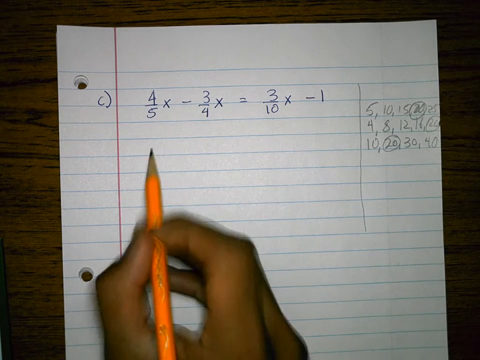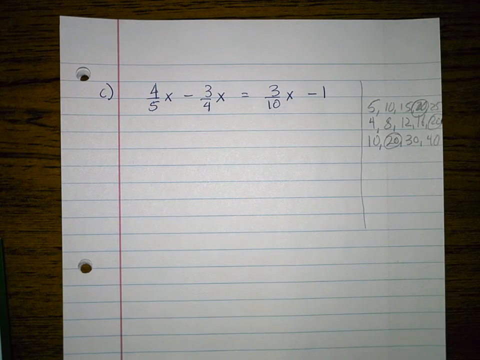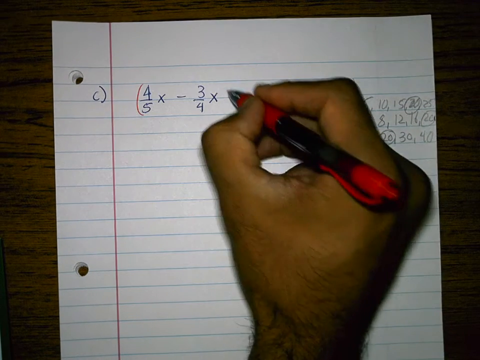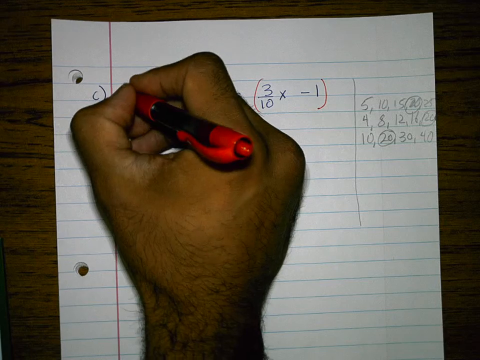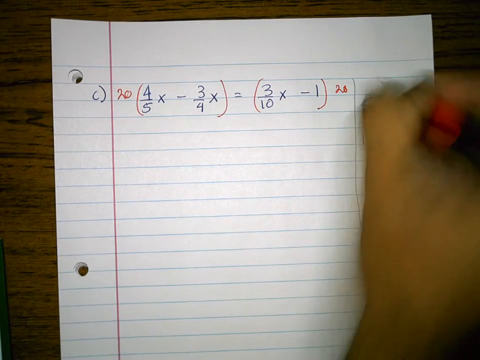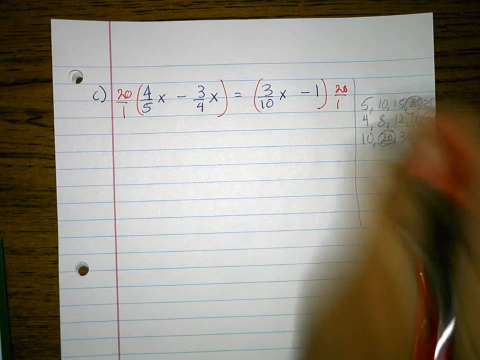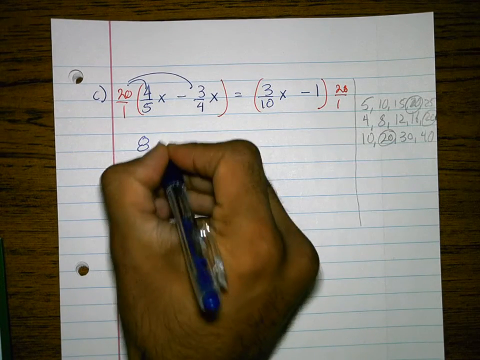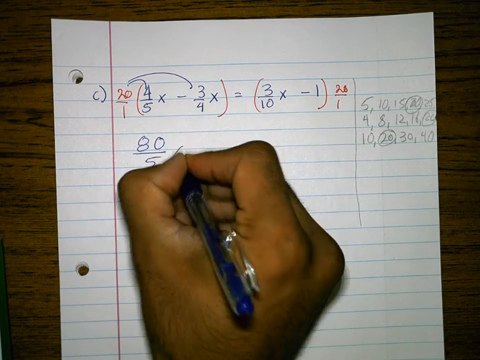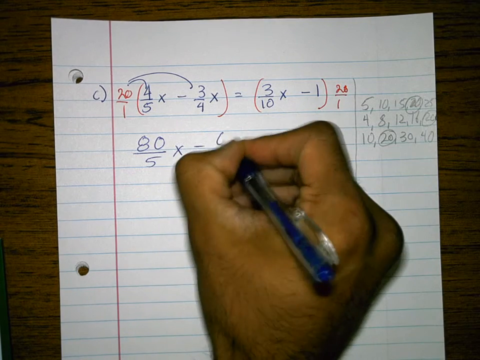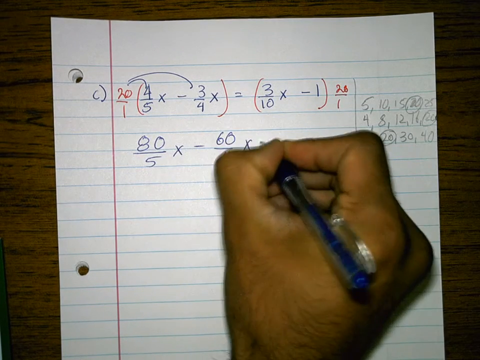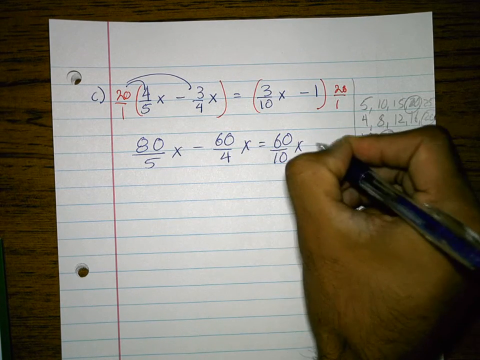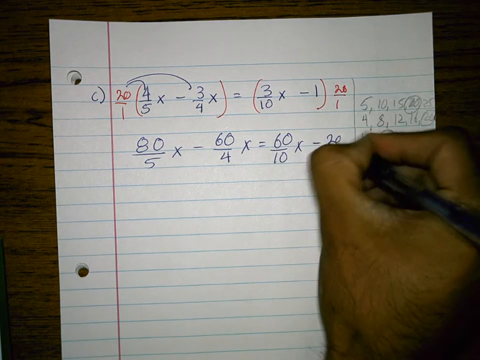That's not too hard to tell just by looking at the numbers if you're really good with your math facts or your multiplication. So now that I've got that figured out, I'm going to multiply by 20 to both sides. And remember, think of it as over 1. Then I'm going to use my distributive property. I'm looking at 80x over 5 minus 60 over 4x equals 60 over 10x minus, this is just 20 times 1.